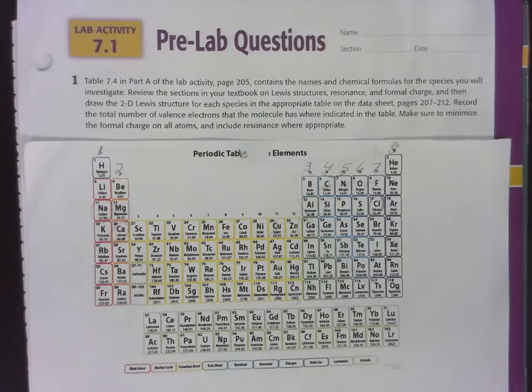It tells us to review the sections in your textbook on Lewis structures, resonance, and formal charge, and then draw the 2D Lewis structure for each species in the appropriate table on the data sheet, pages 207 to 212. Record the total number of valence electrons that the molecule has where it's indicated in the table. Make sure to minimize the formal charge on all atoms and include resonance when appropriate. So formal charge basically has us have the number of electrons on an atom be very close to the number of the group.